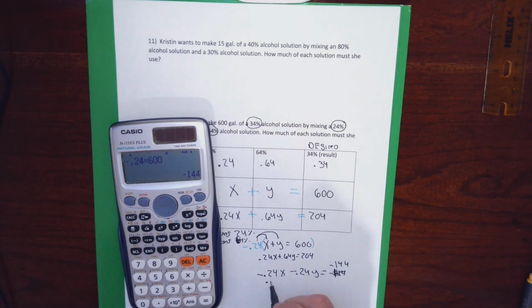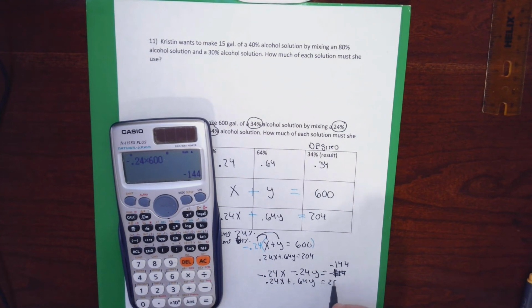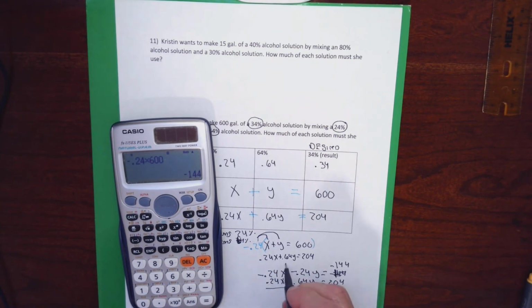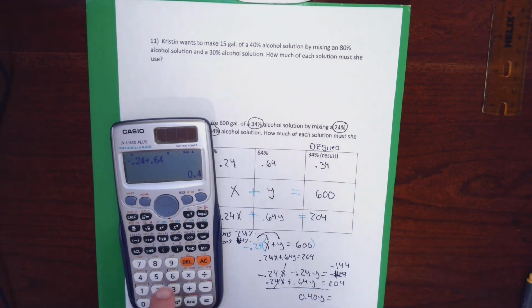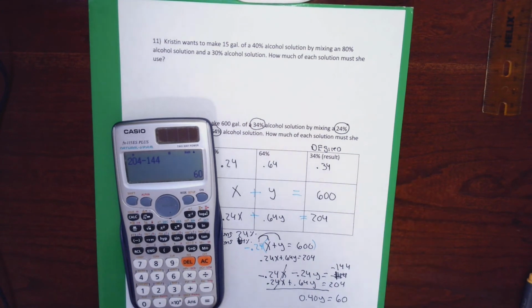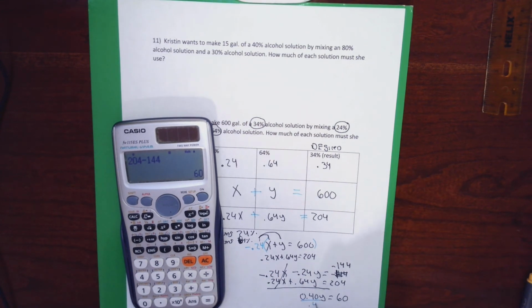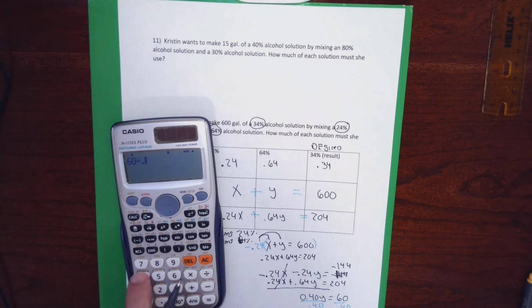I'm going to leave the bottom 0.24x plus 0.64y equals 204. Cancel the x's. Now I'm going to do minus 0.24 plus 0.64 and get 0.40y, and to the right of the equal sign I get 60. Now I'm going to divide by 0.40, divide by 0.40, and I'm going to get y equals 150.